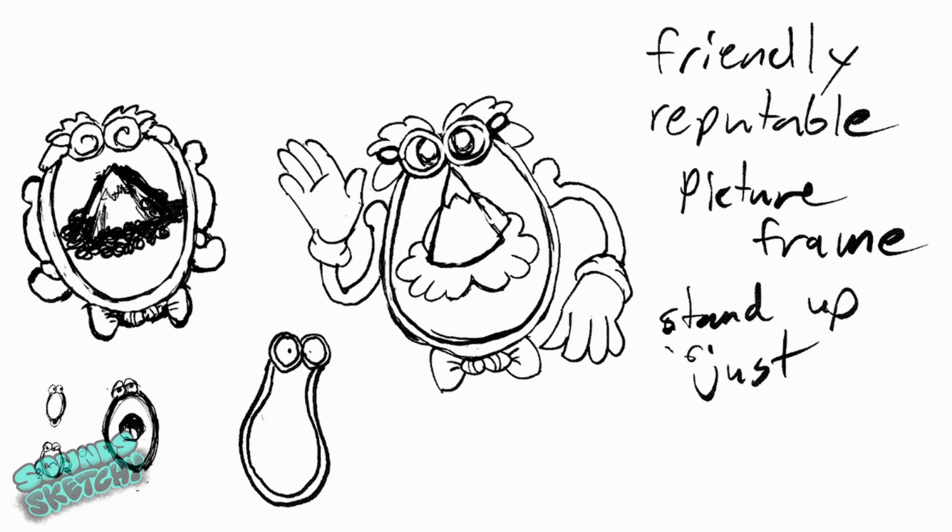Let's do a panicked expression. Oh no! Oh no! And then we can even play with the idea of, is this nose flat? Does it remain flat, or does it come out into three-dimensional space? We will talk about three-dimensional space on another episode, kids. This is too much for just one. But look at this, he's so dumbfounded. Oh my goodness.